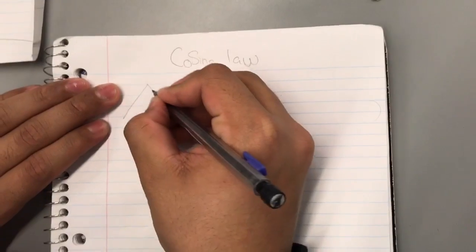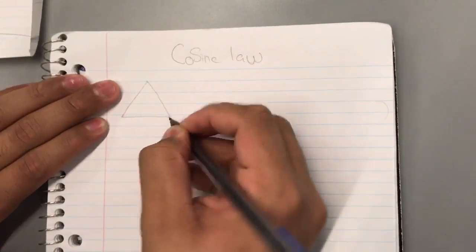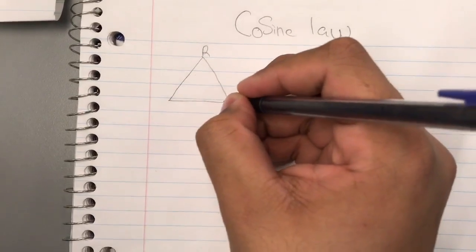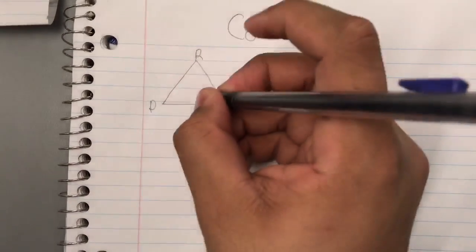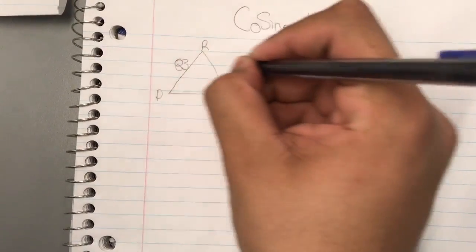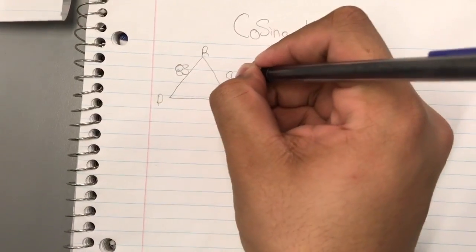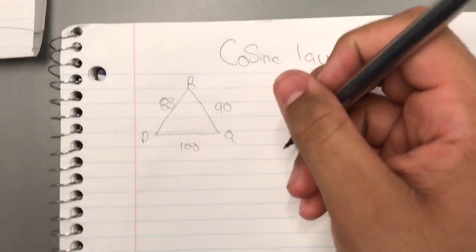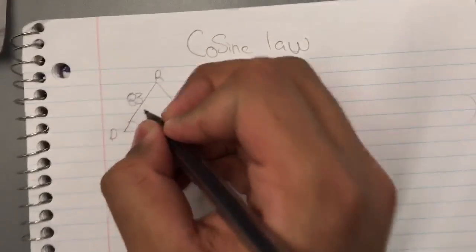So here's our triangle. Let me write our question down first thing. We have our R, Q, and we have a P right here. Okay, and this side is 83, this side is 90, and this side is 100. And so what we're trying to find, guys, here is angle P.